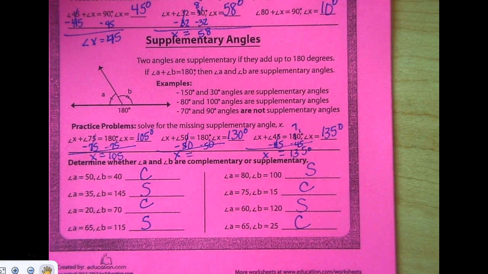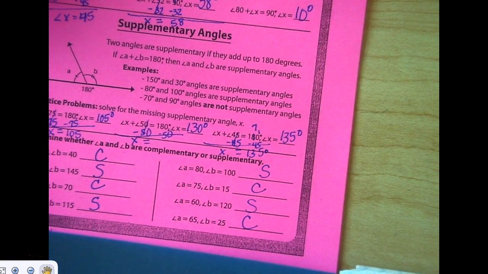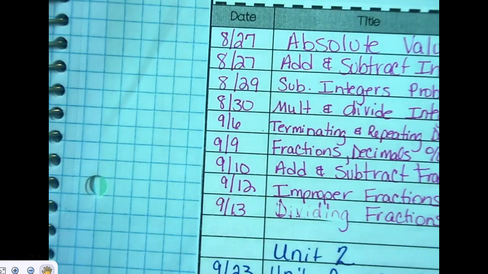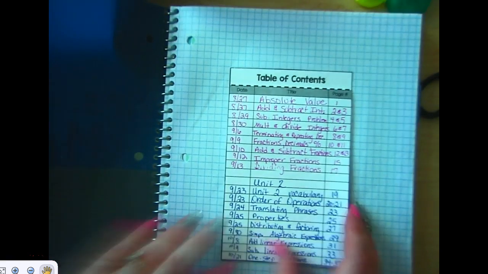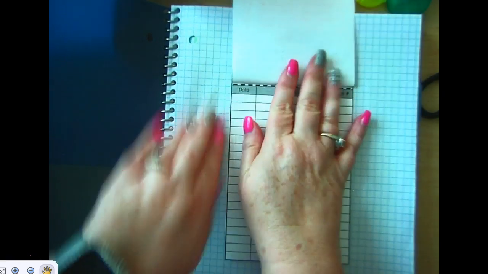All right. We're going to put these in our journal and do our table of contents, and then we are done for today. All right. So we're going to start a new unit, Unit 4. I'm just going to flip the page and start Unit 4 at the top of my third page here.